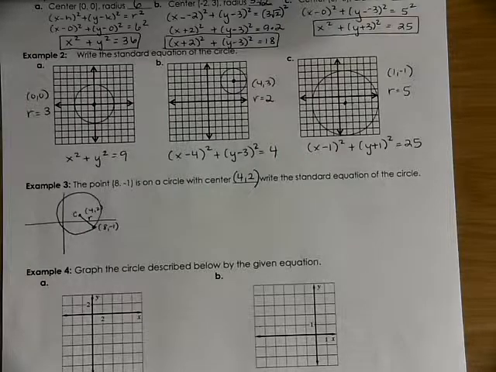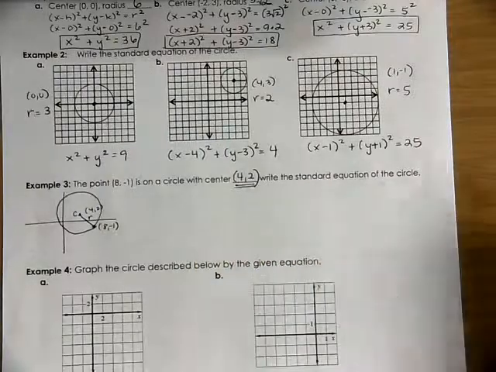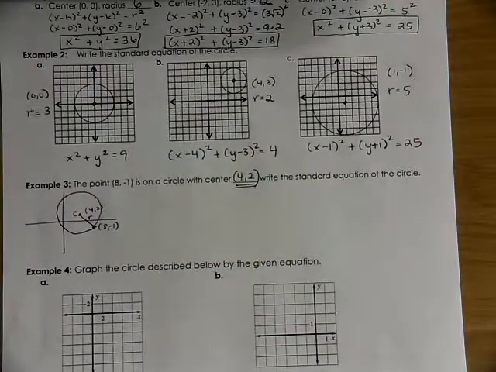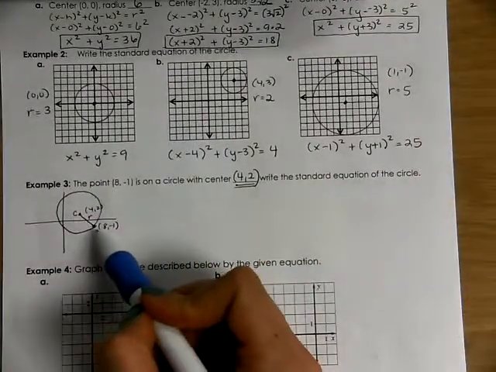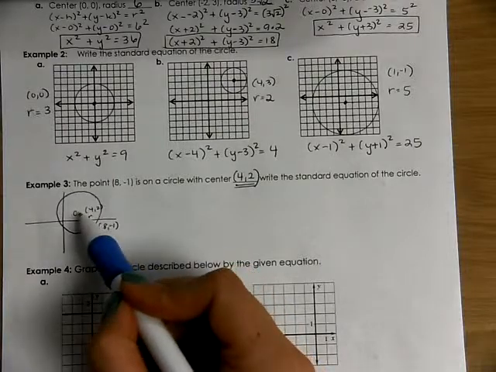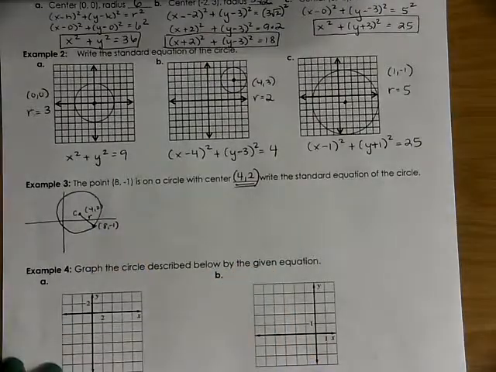Now in order to write the equation of the circle, I need two things. I need the center and I need the radius. Well, we have the center, but now we need to find the radius. Well, if we have the center and a point on the circle, we can use those two coordinates to find the distance between them, and that will give us our radius.